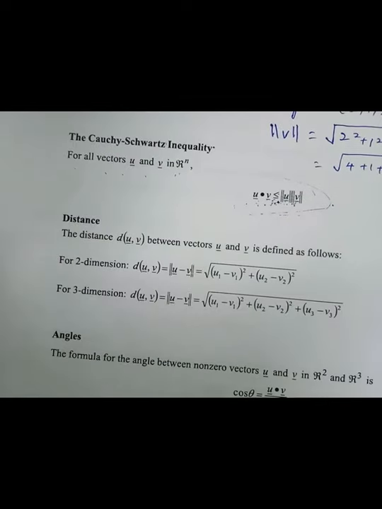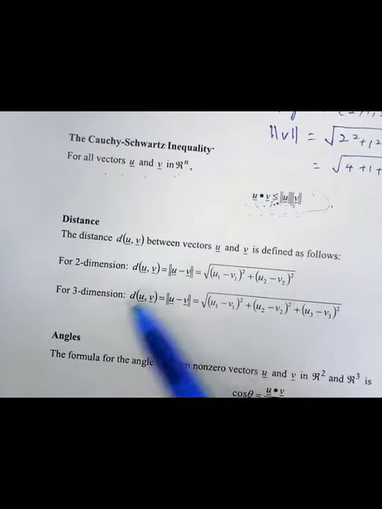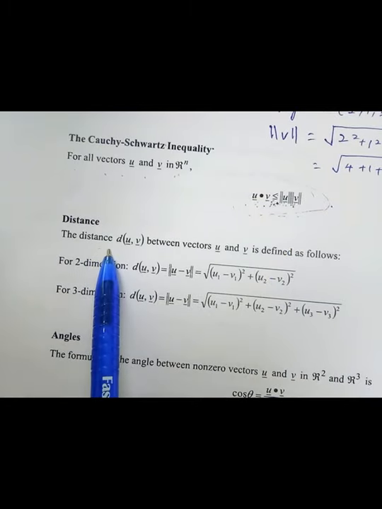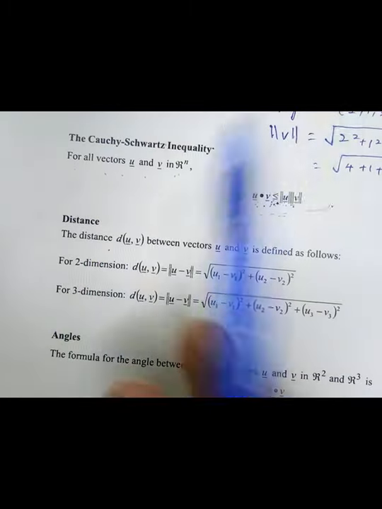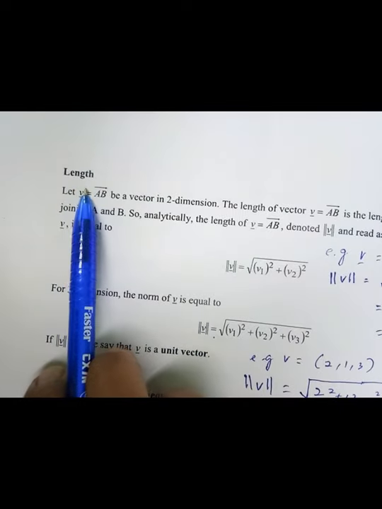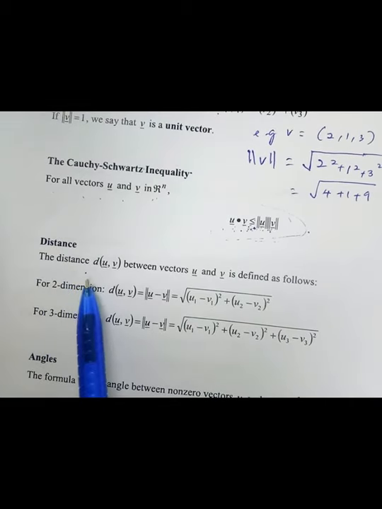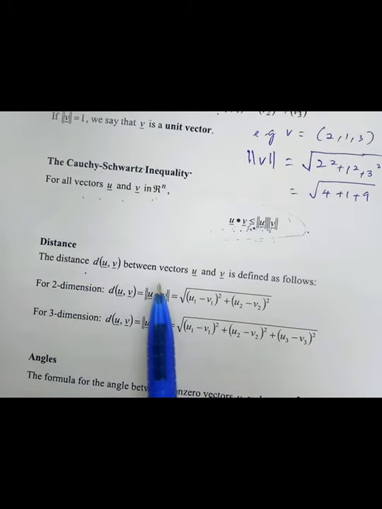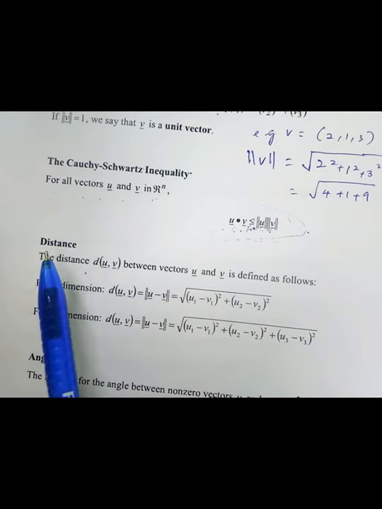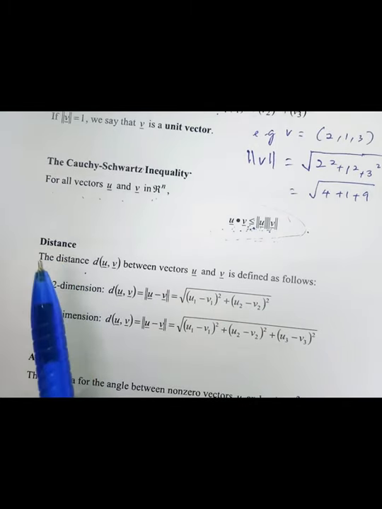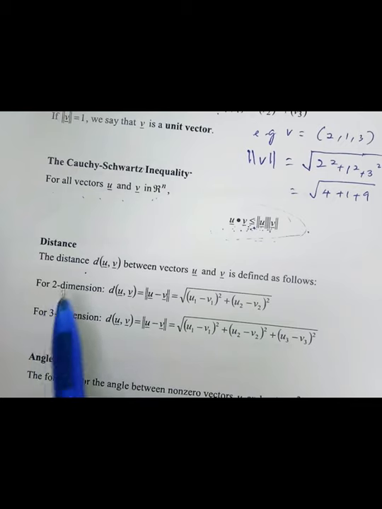Next, later we can look at the example of these two. For distance, earlier is the length. We have a different formula for length and also a formula for distance. This is the distance between two vectors, while length is the length of one vector.